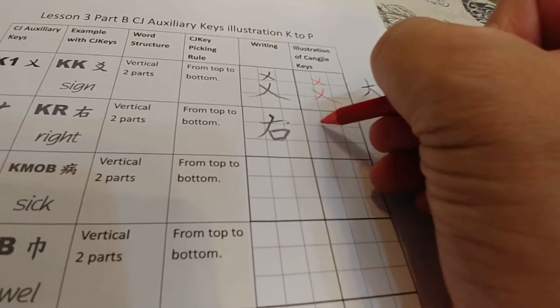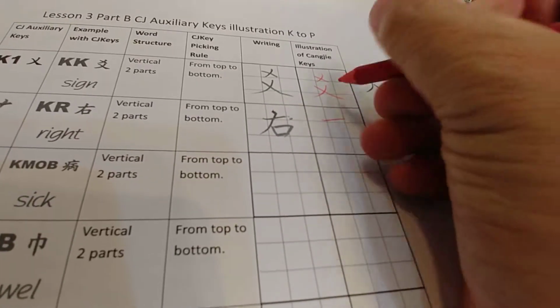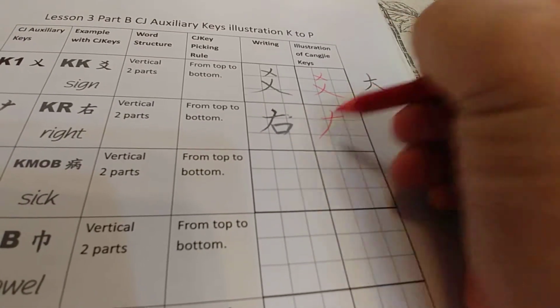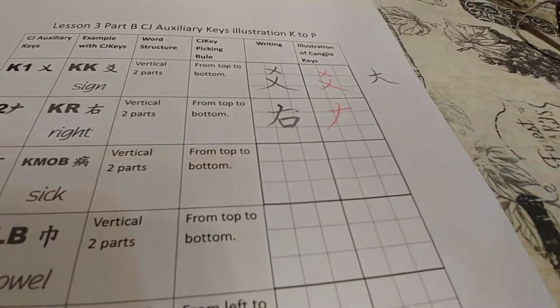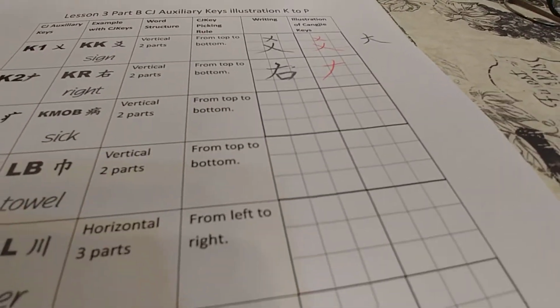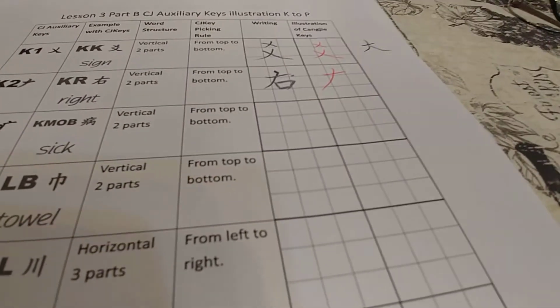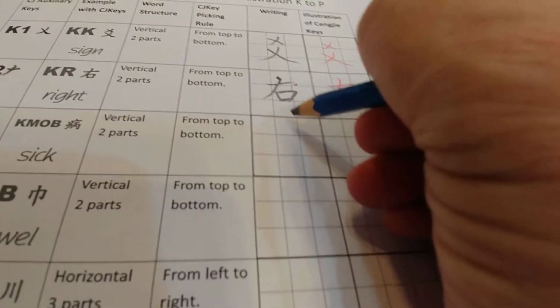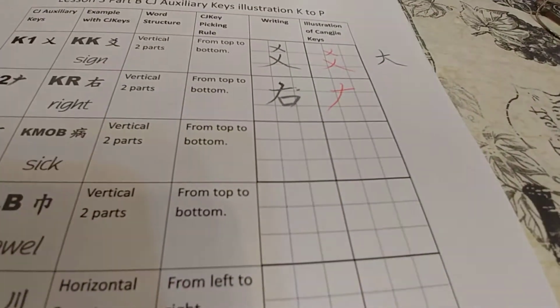K2 is a horizontal line plus a left slant. And K3 is a bit complicated, like this.